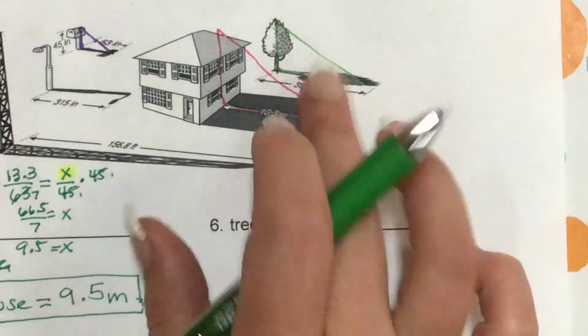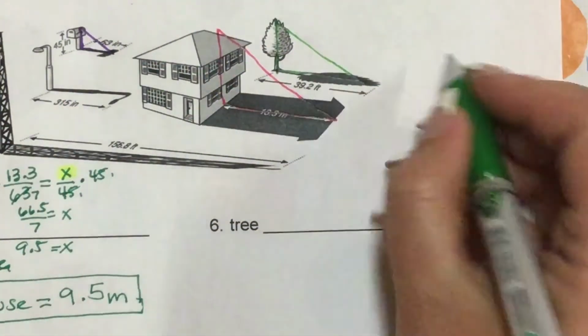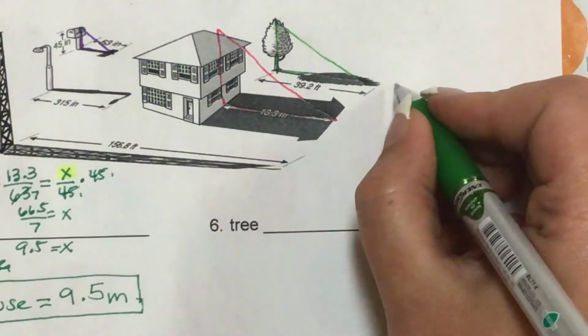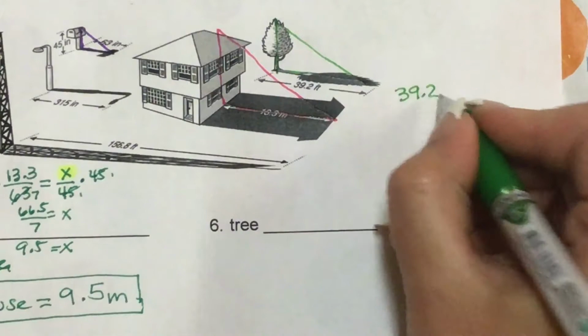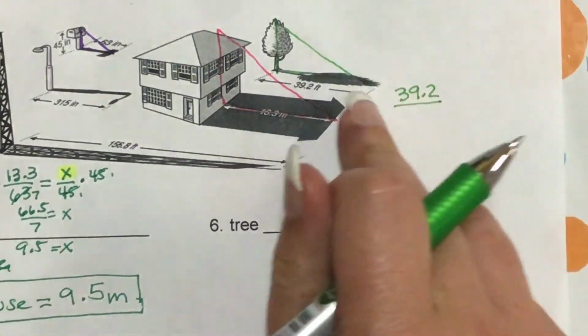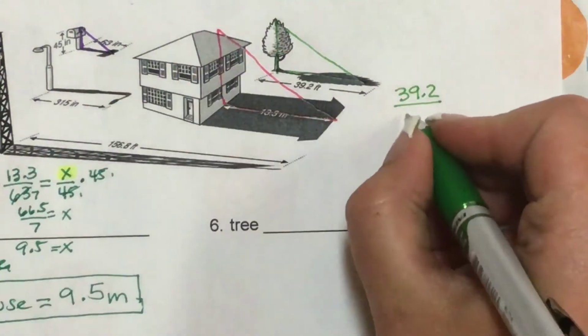So I'm going to do, this is a big triangle, this is a small triangle. I'm going to put the big triangle on top. So I'm going to do the shadow of the big triangle. So that is 39.2 feet. So we have 39.2 feet over the shadow over here of the mailbox, which is 63.